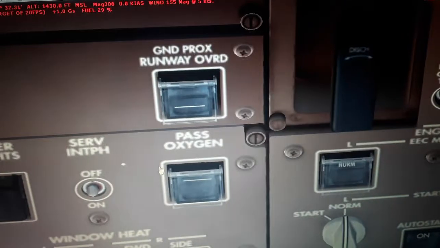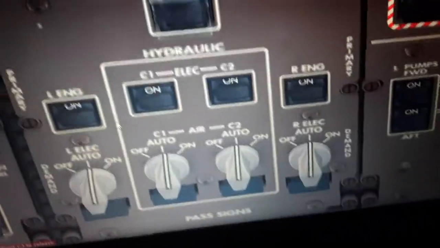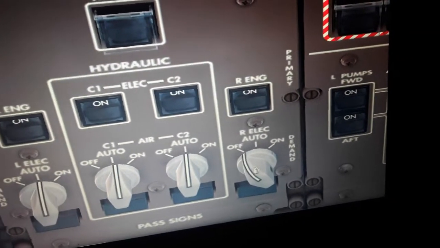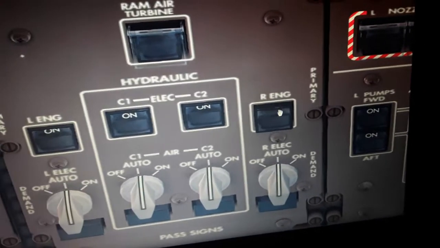Battery on, the primary flight computer, some other systems I'll tell you about another time. Here we have the hydraulics. You see left and right engine controllers on and off, and the electrical standby here.